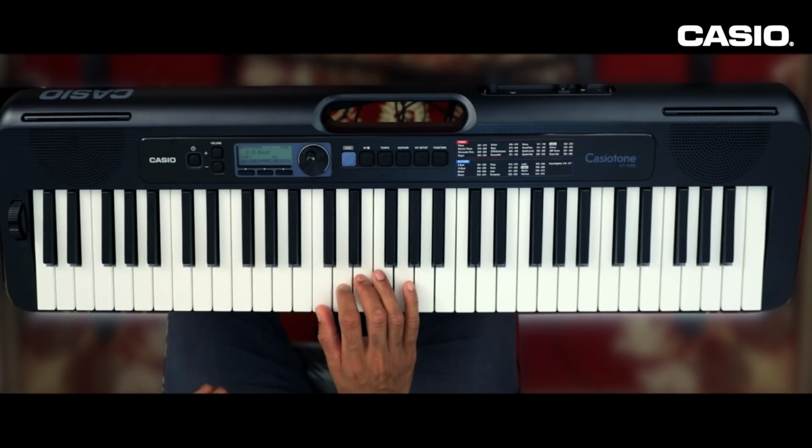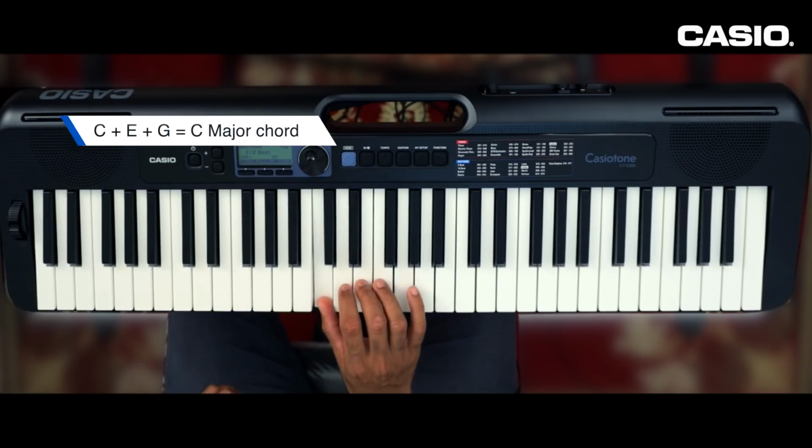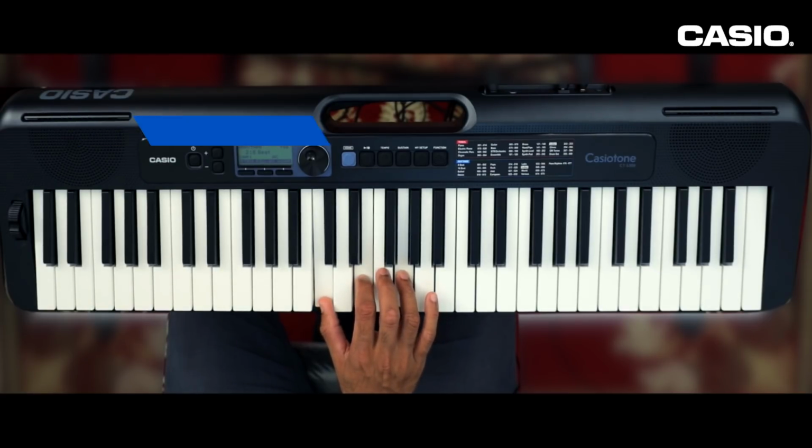That means the first note of the C major scale is C, the third note is E, and the fifth note is G. So we take the 1, 3 and 5 for the C major. The 1 is a C, the 3 is E, and the 5 is a G. Together this makes the C major chord. Now, here goes a C major chord in harmony.